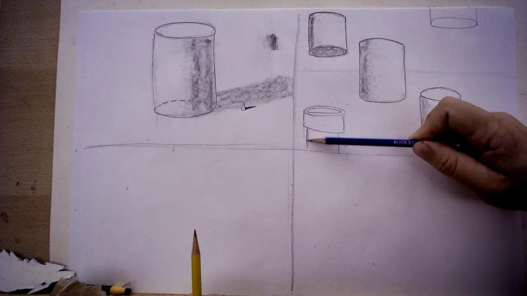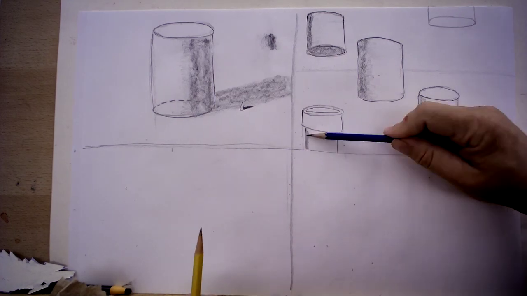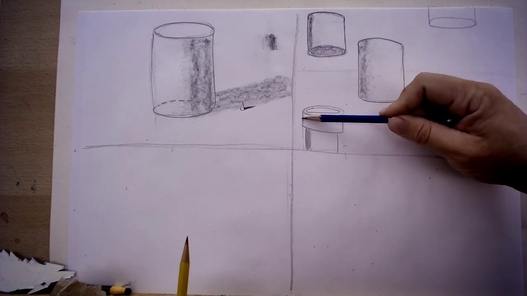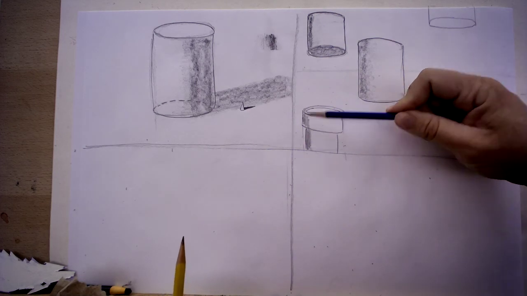All right, so similar idea if we're moving our cylinders from left to right. So let me show you that here. Try to get this shaded a little bit.